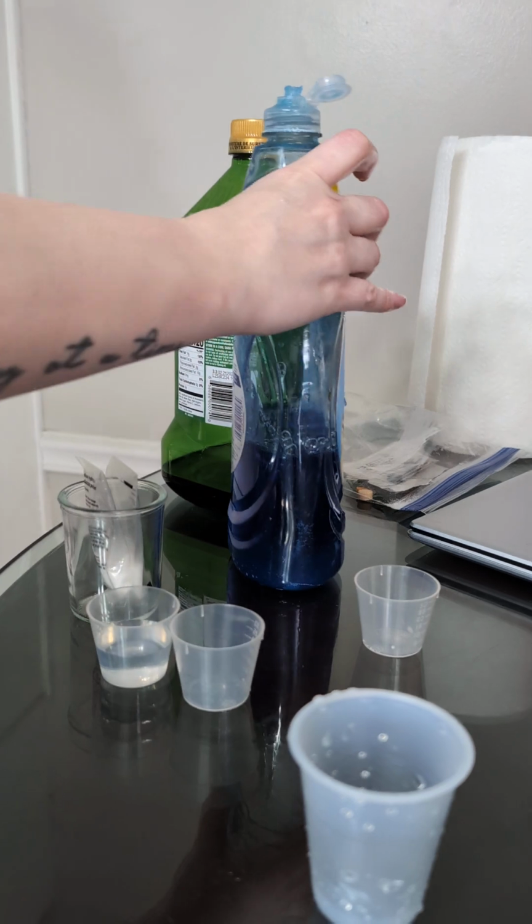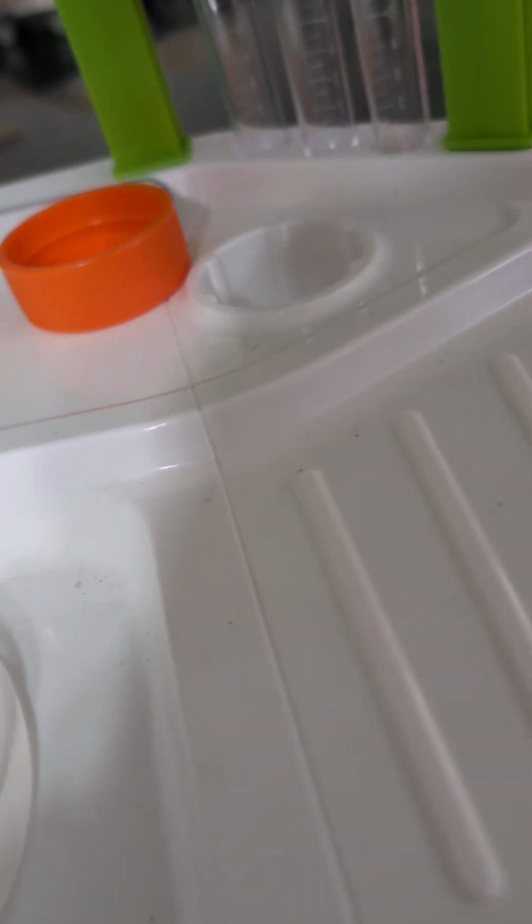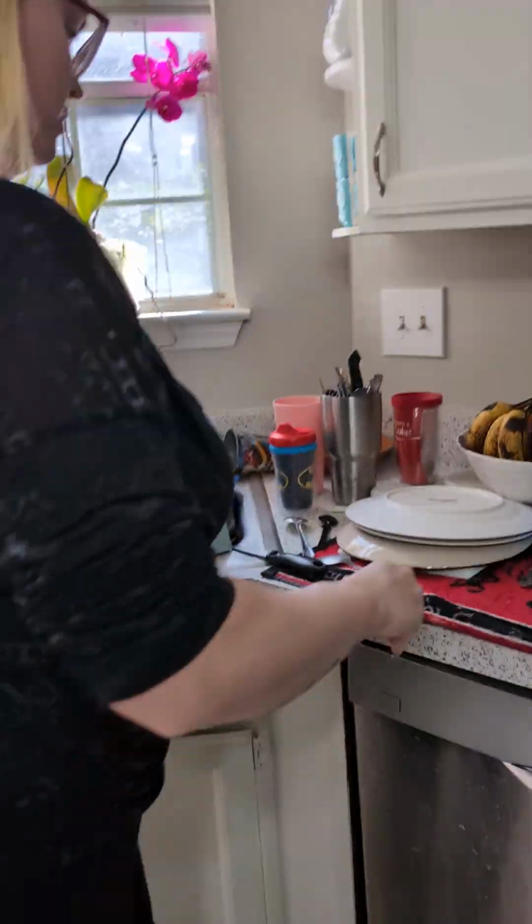What science experiment can we do with lemon juice? Mix lemon juice with hydrogen peroxide and dish soap. Observe the fizzing reaction. The acidity in the lemon juice reacts with the peroxide. Lemon juice, hydrogen peroxide, and soap. I got the lemon here. It's lemon juice, hydrogen peroxide, and dish soap.